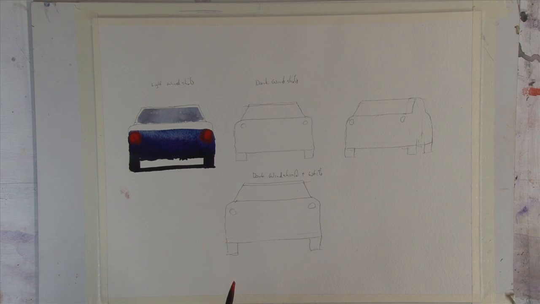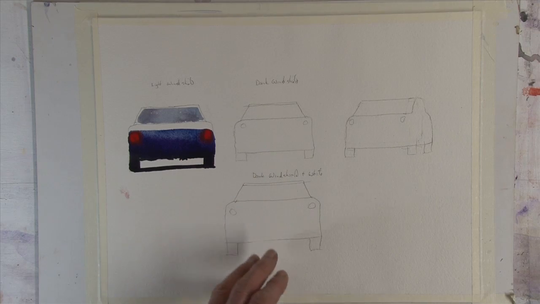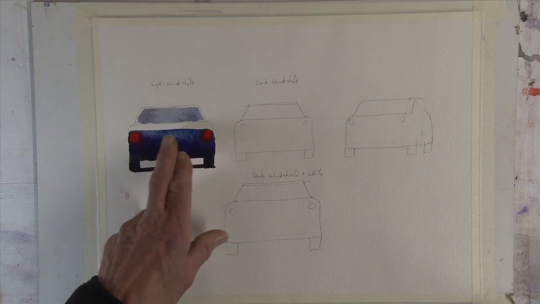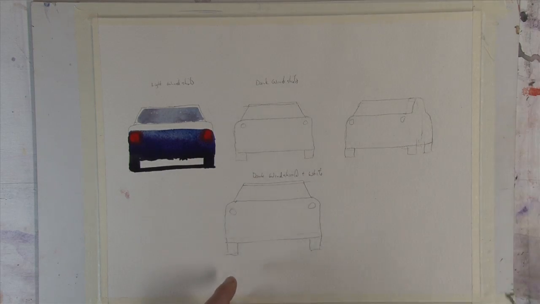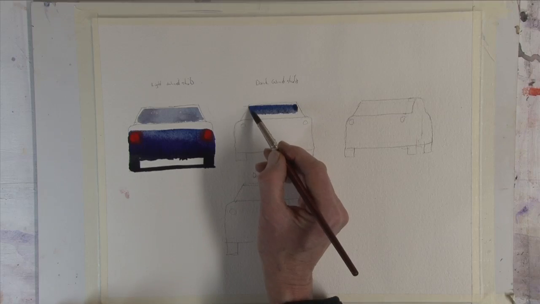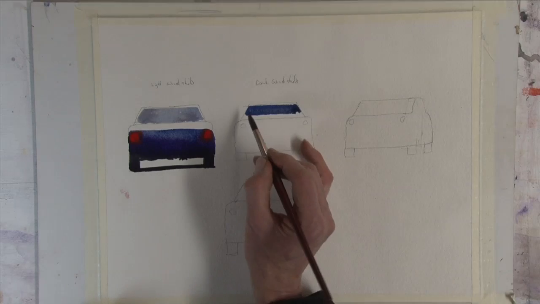If I want to, and I'll maybe demonstrate it later, if I just replace that with white gouache, then the car is coming towards me. As I mentioned, really like the granulation and everything that's happening there. Normally the windshields are dark, so I will do this one dark. And vary the color, why not?